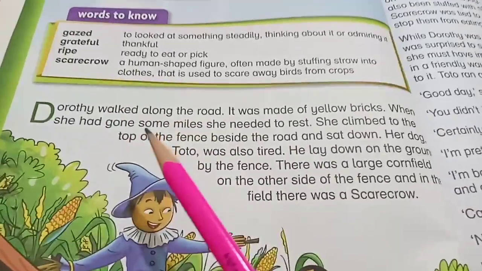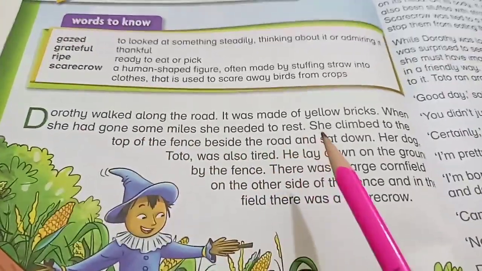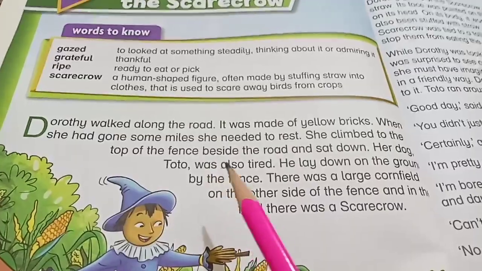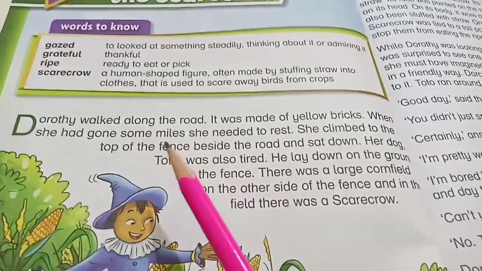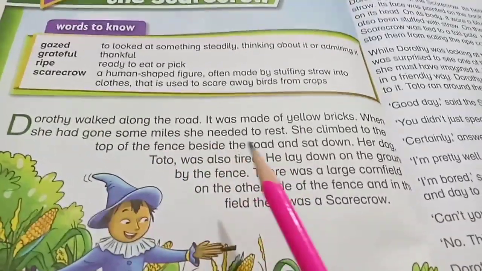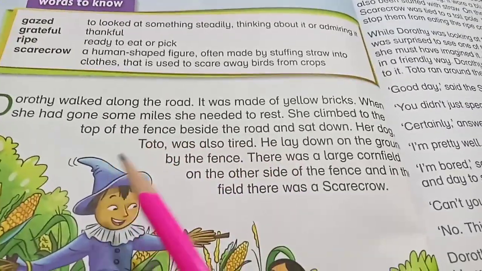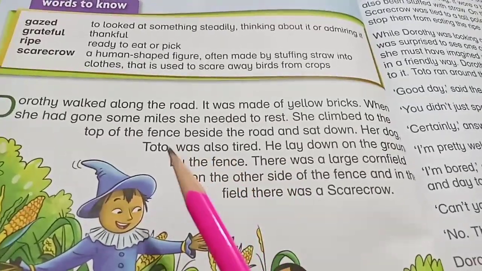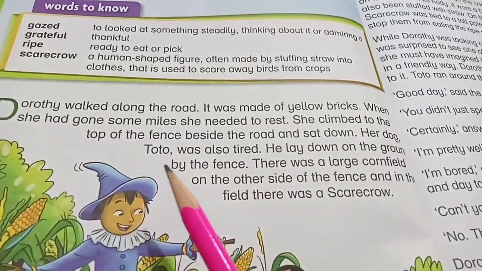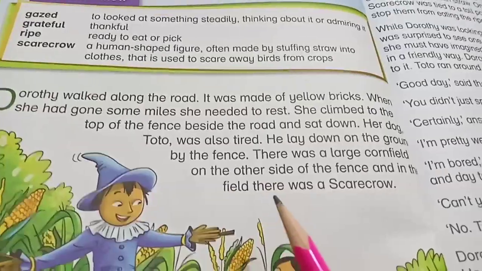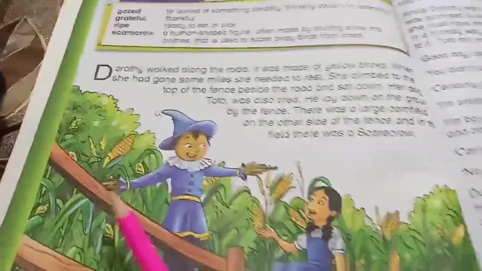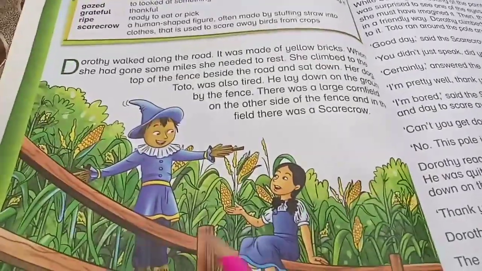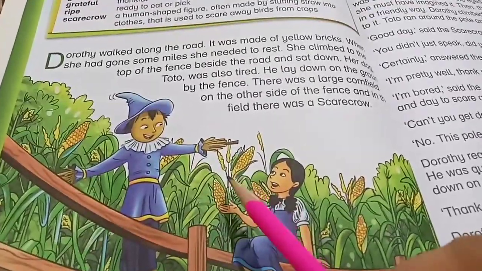As you come to know, Dorothy and her dog are walking, and they are quite tired. They have covered a lot of miles and they needed rest. That is why they take some rest, as Dorothy and her dog Toto both are tired, and they are looking over there that there is a fence, a bar, and behind the bar there is a cornfield. Now we move towards page number 3.